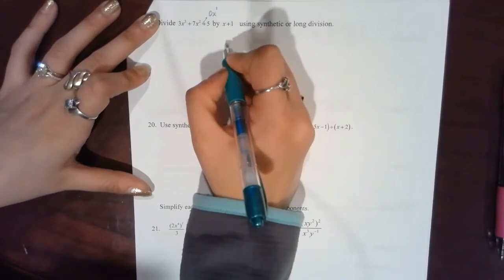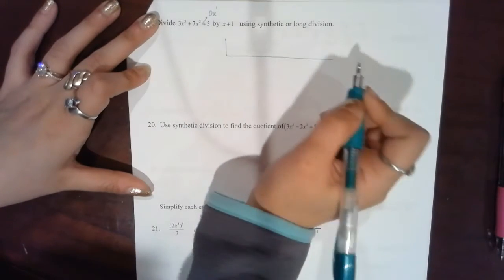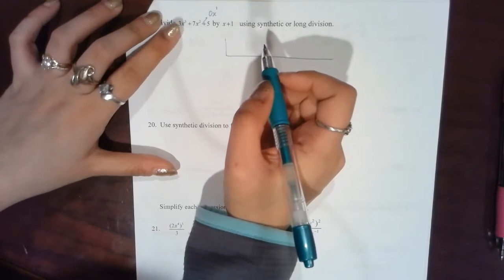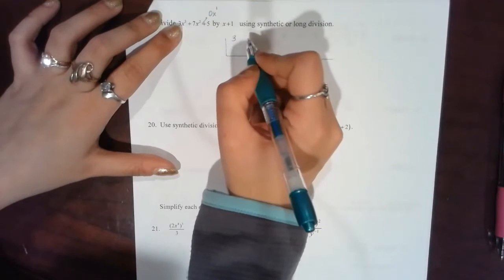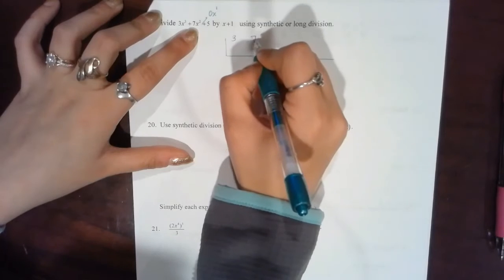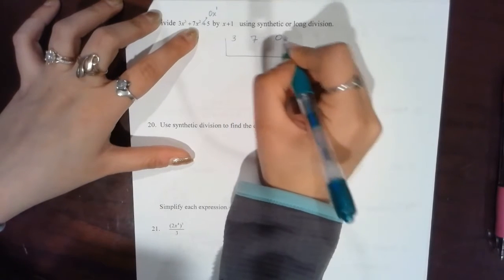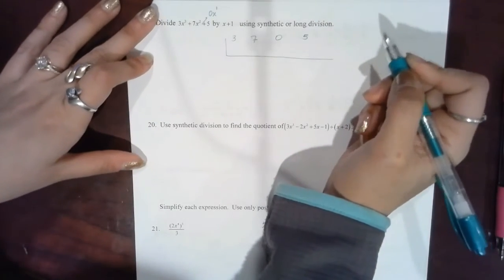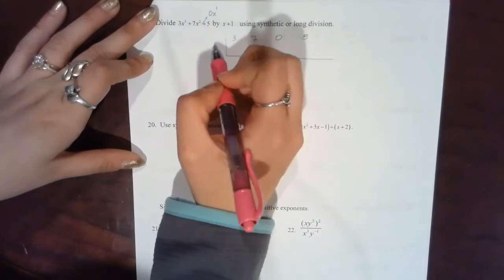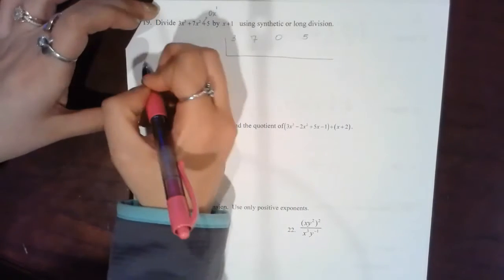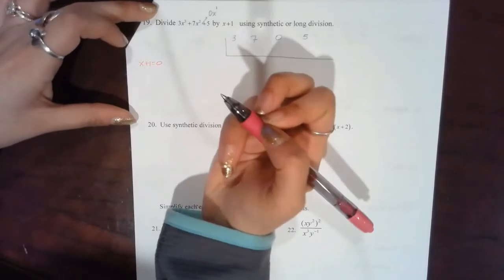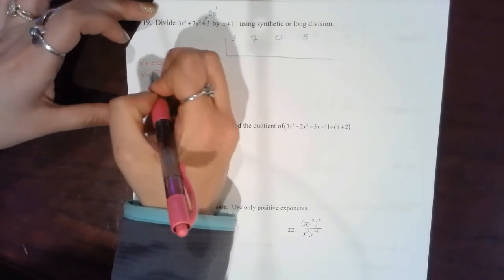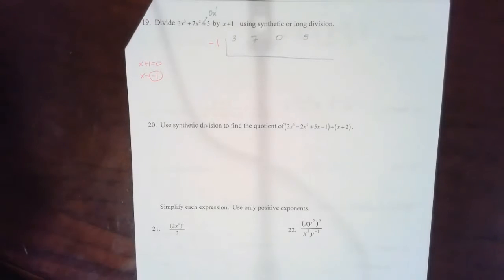So now when I go ahead to set this up, we take the coefficients, the numbers in front. So there's a 3 x to the third, a 7 x squared, we have 0 x to the first power, and then we just have a constant that's 5. Then the number that goes out front, we take our factor, set it equal to 0, and we get -1. So this is what we are going to be using for our synthetic division.